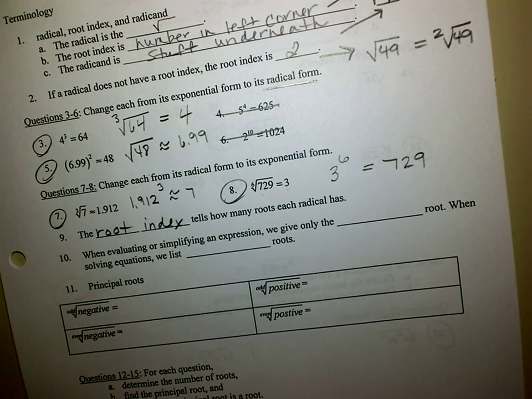At this time, we need the following students with the last names of H through L. Again, that's students with the last name of H through L. Please report to the Media Center to get your pictures taken. Thank you.